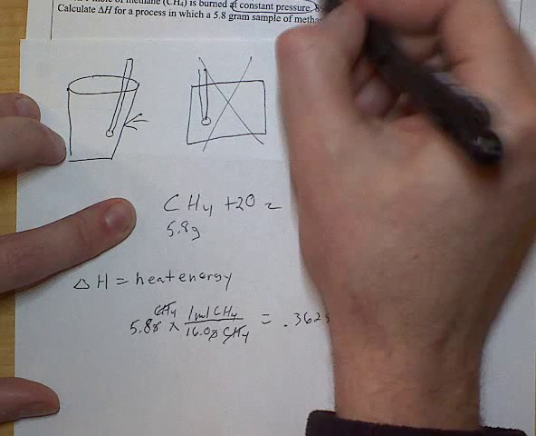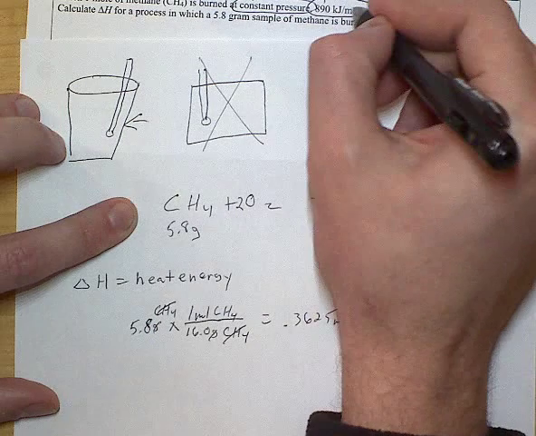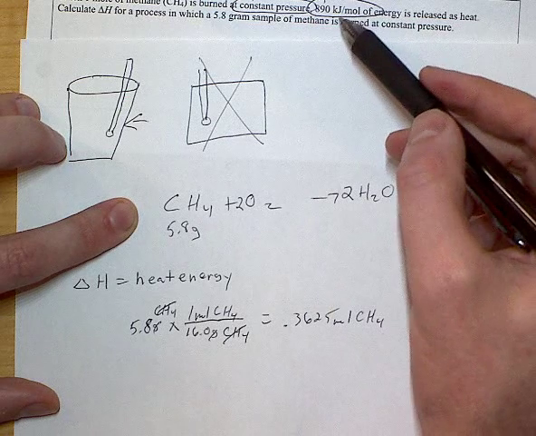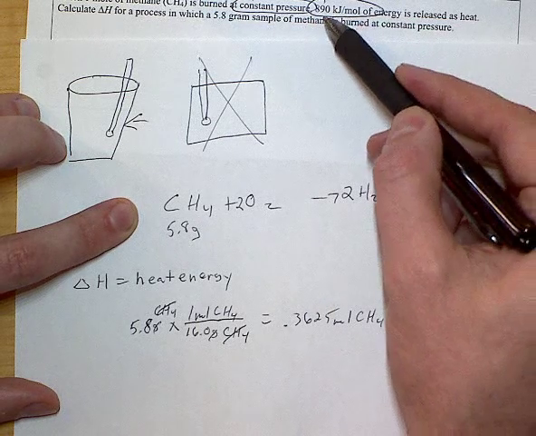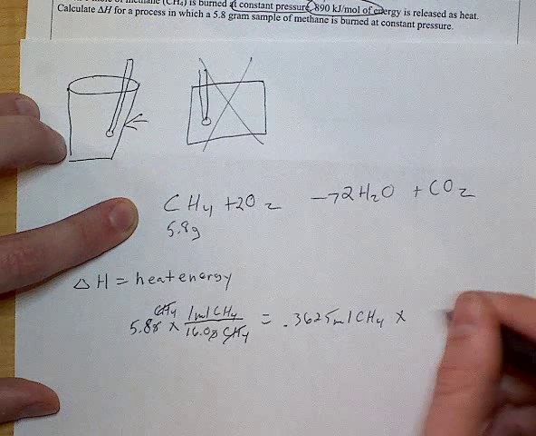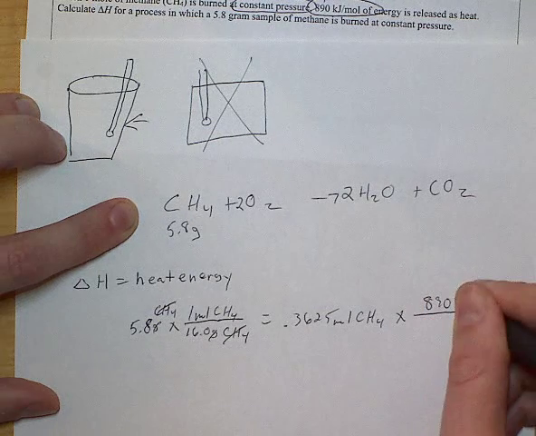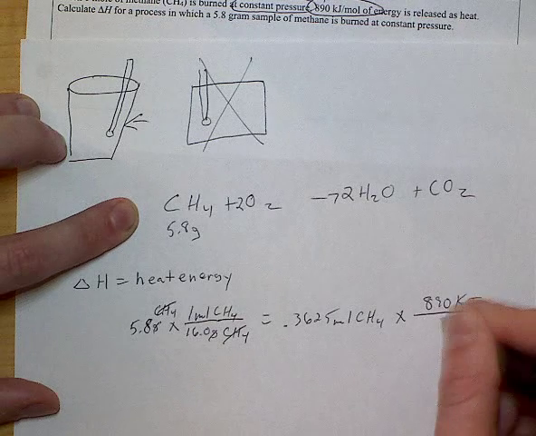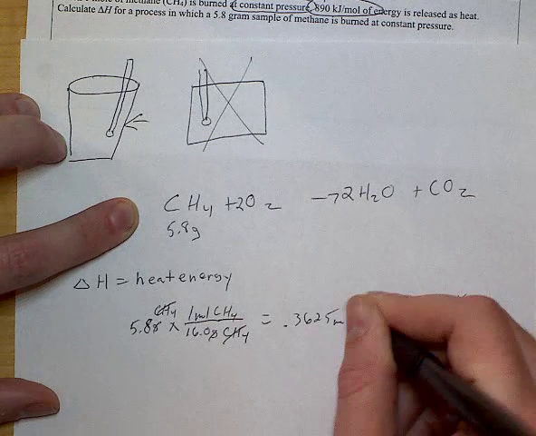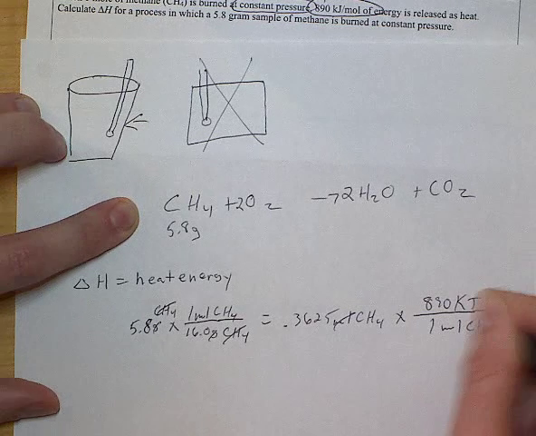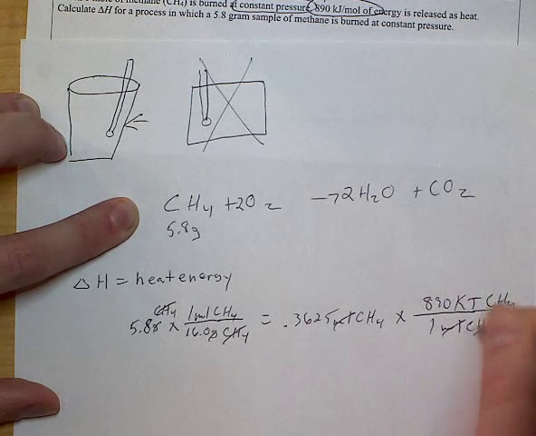We have our amount of energy that's going to be released with 1 mole. 1 mole will be 890 kilojoules. So all we have to do is multiply 890 kilojoules over 1 mole, and divide out our units.